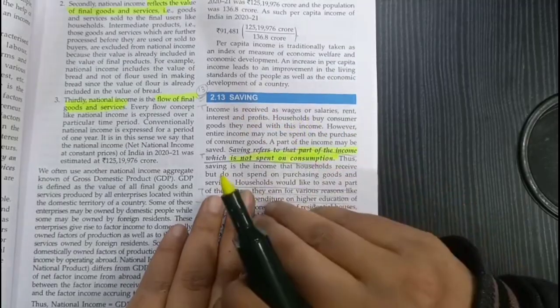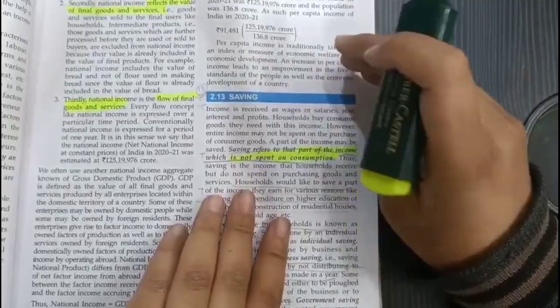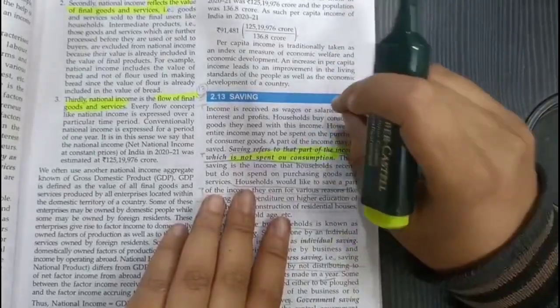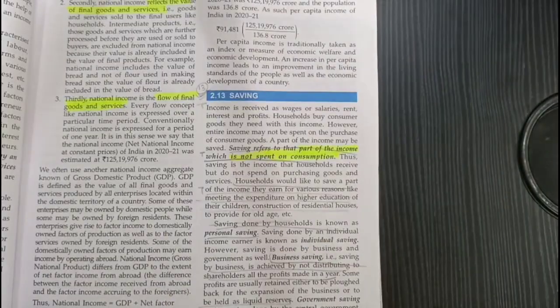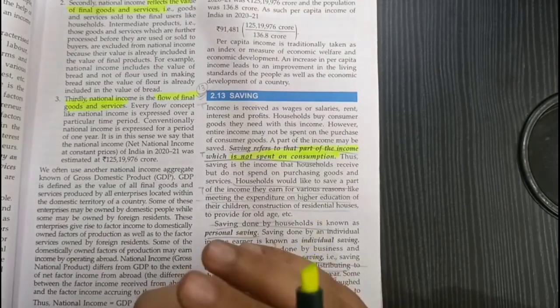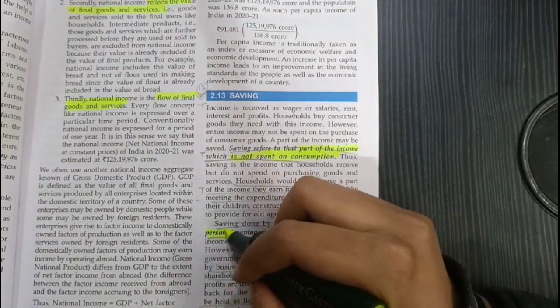Similarly, when a part of income is not spent on consumption, that forms part of your savings. There are three types of saving. One, savings done by the whole household, that is the personal saving.